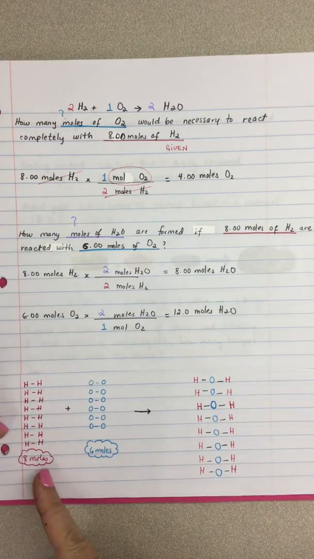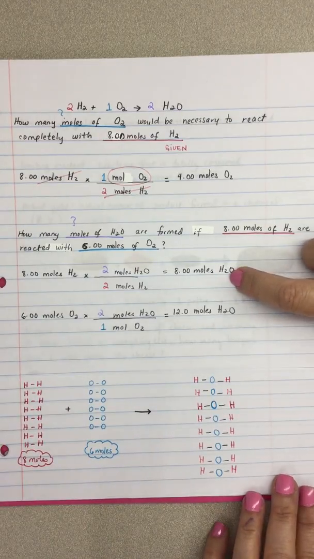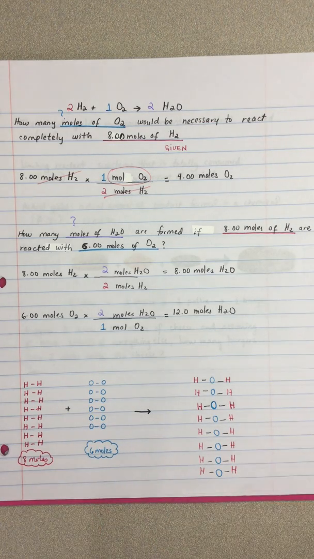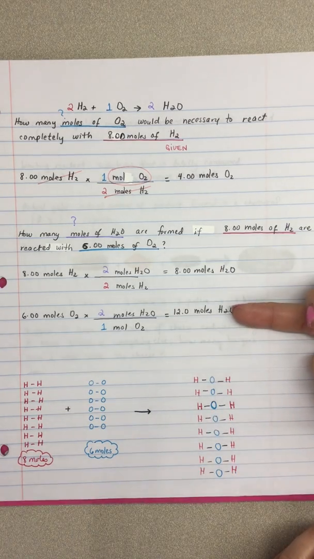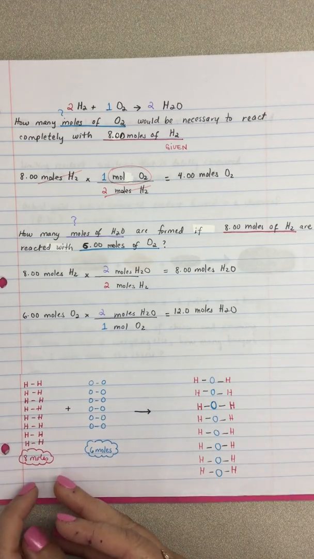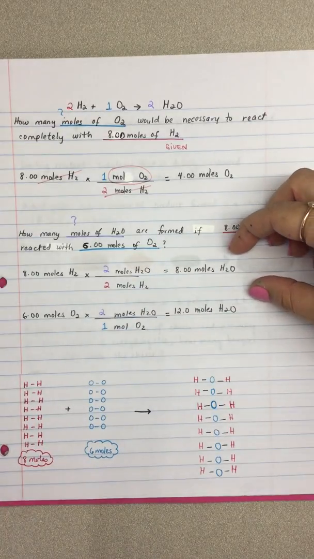You have enough hydrogen to get 8 moles of water. You have enough oxygen to get 12 moles of water, which is what you calculated. You cannot get 12 moles of water because you don't have enough hydrogen. The amount of hydrogen that you have, it's enough to get 8. You cannot get more than that because there's no more hydrogen left. Okay?